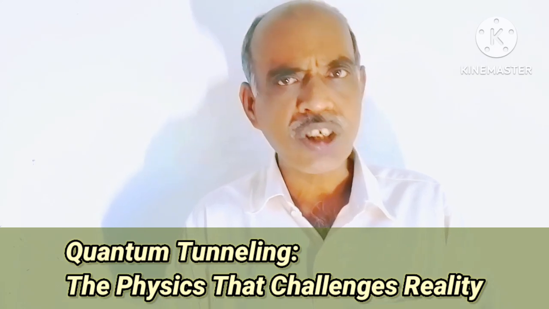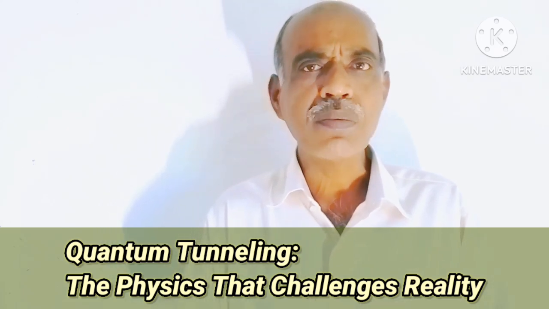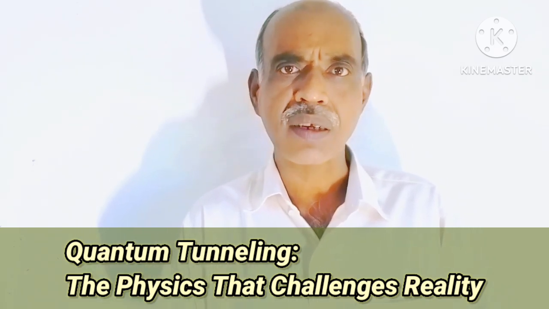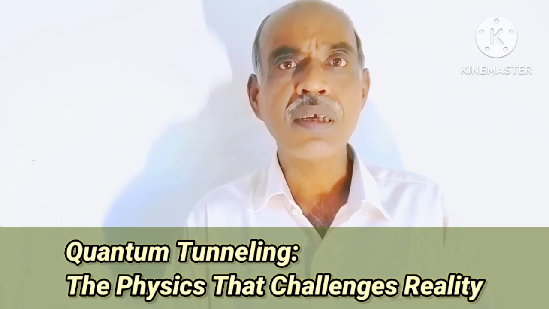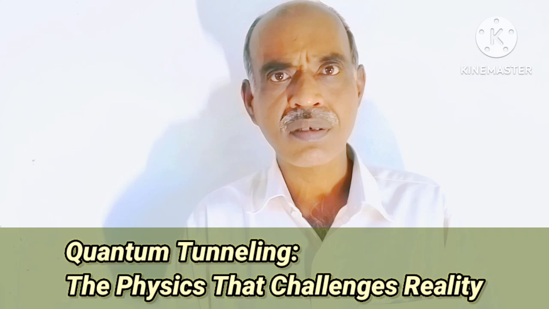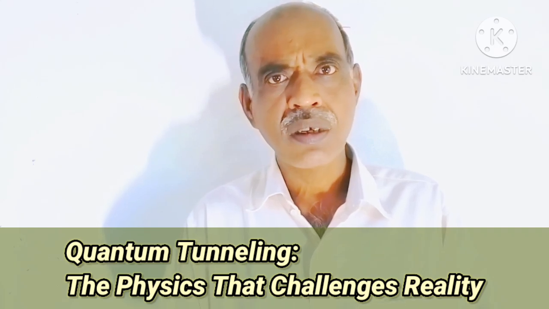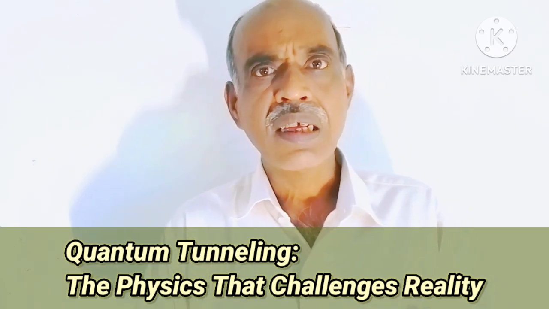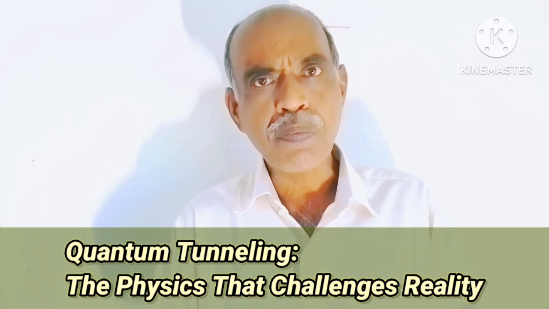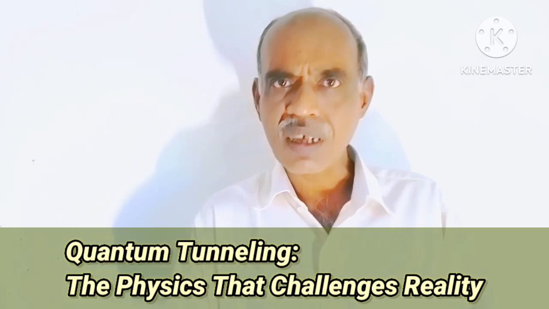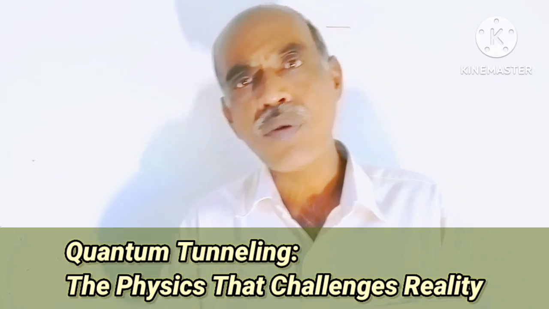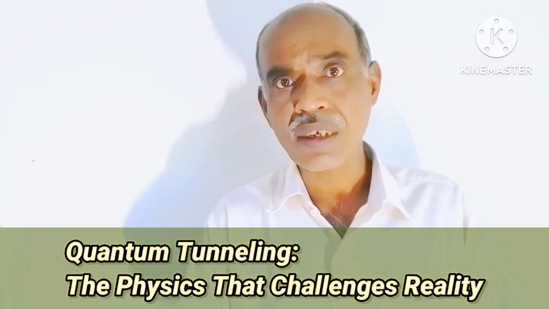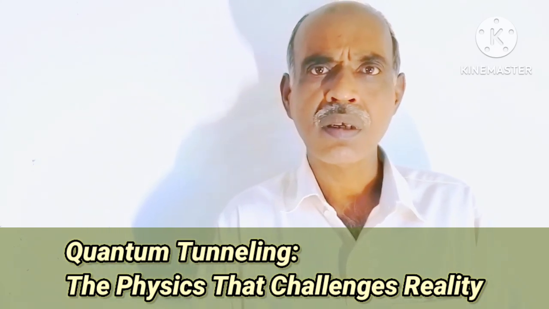Next is superposition. According to the principle of quantum superposition, the particle is available everywhere. It is a superposition of states of the particle. That means the particle, or the electron in this case, can be present at many places simultaneously. So there is a chance that the particle remains present behind the barrier. That way tunneling becomes possible.